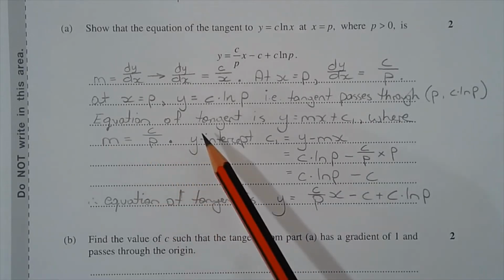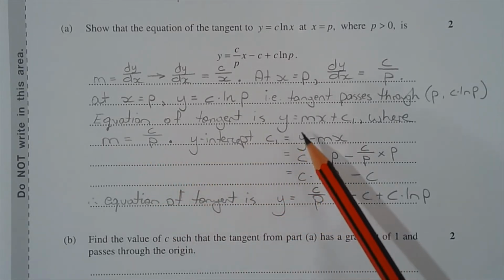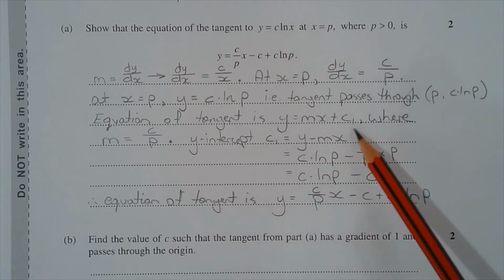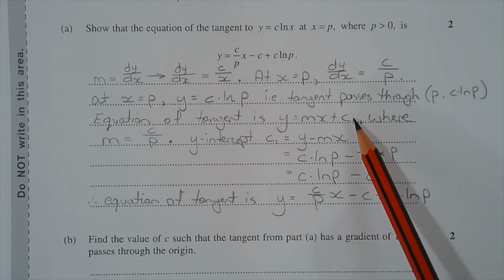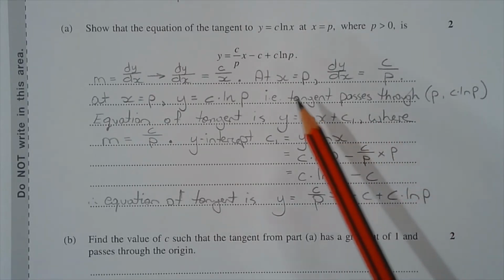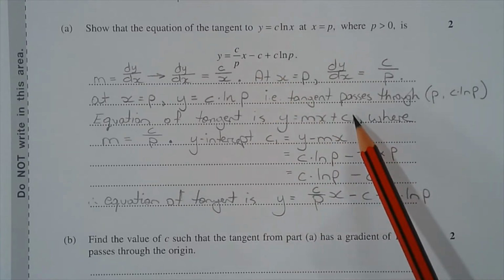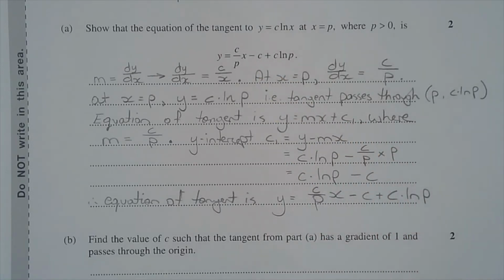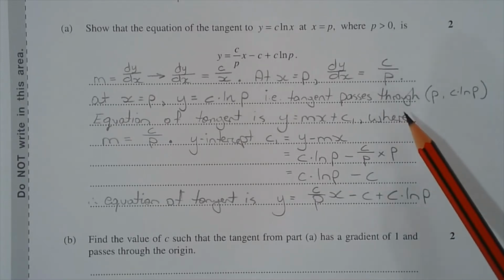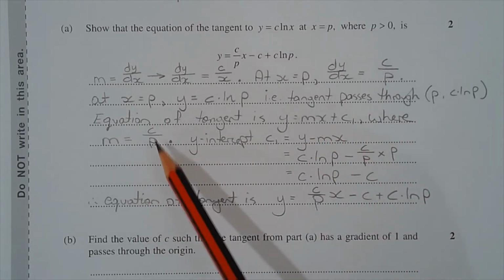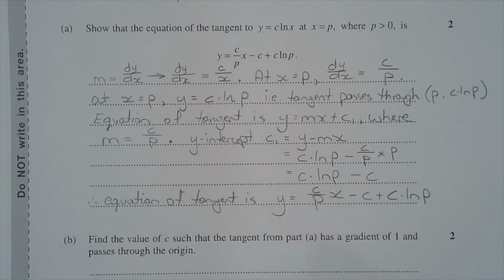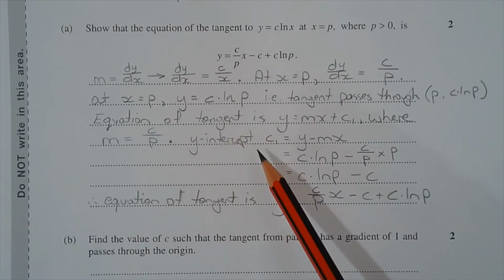Now the equation of the tangent is in the form y equals mx plus c, or y equals mx plus c1 here, because this c is different to this c here. So this c here, I've called it c1, refers to the y-intercept of the tangent. Now the gradient m is c over p, and that was determined previously. So we need to find the y-intercept c1.